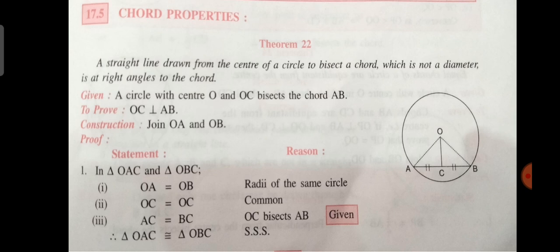You are familiar with the center of the circle. How will you bisect? What does bisect mean, and what is a chord? The figure is given here. A circle is drawn. O is the center of the circle. A straight line is drawn from the center to bisect a chord. AB is a chord which is not a diameter.